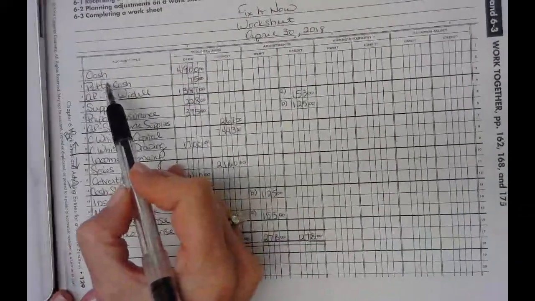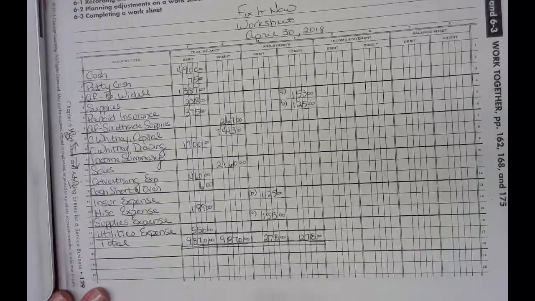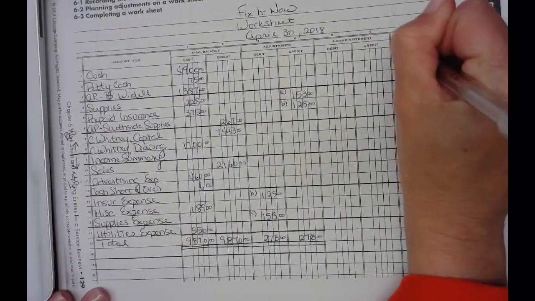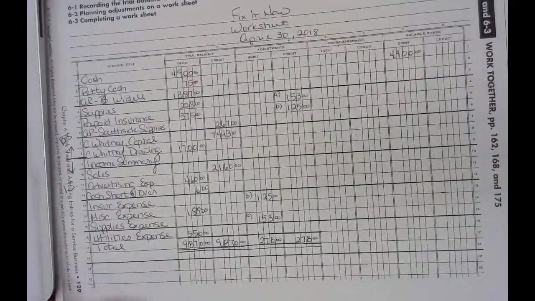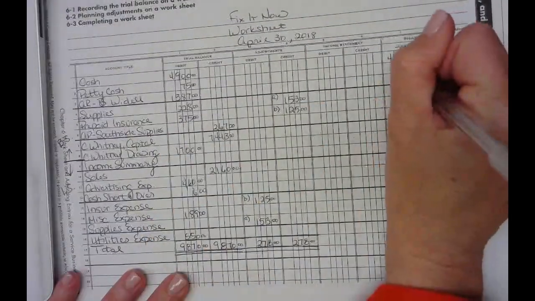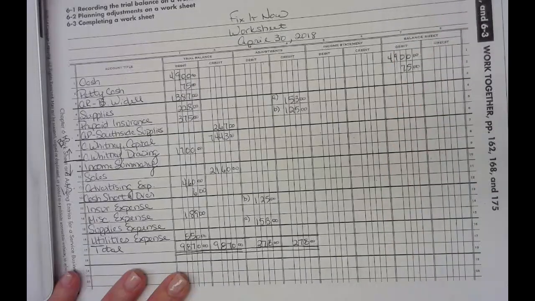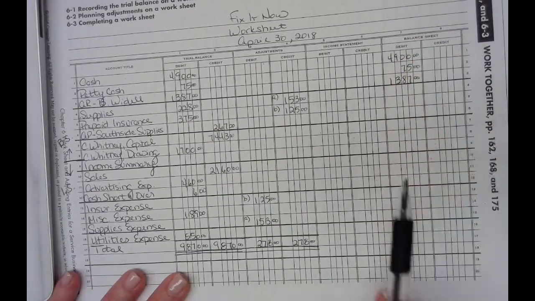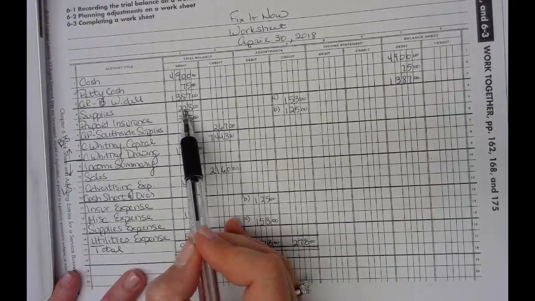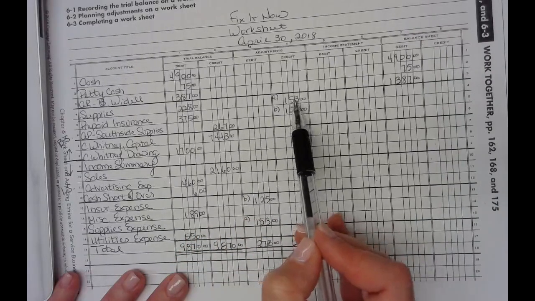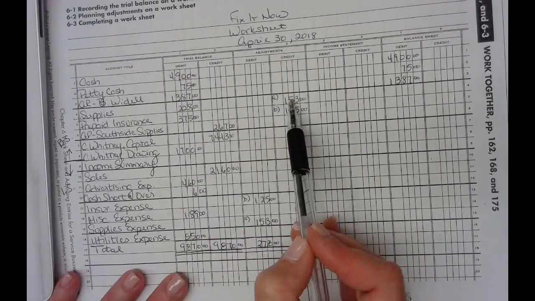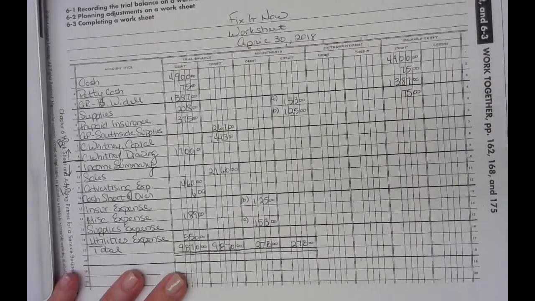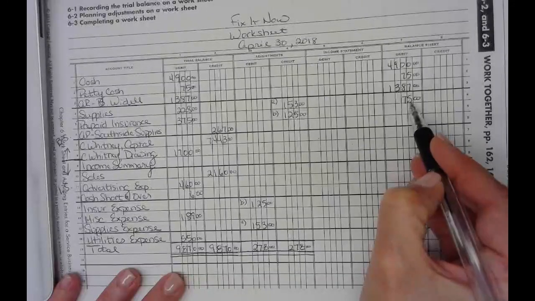So when I start with cash, cash is above that line, so it's going to go on the balance sheet. I'm going to take the $4,900 and carry it over to the balance sheet debit column. Petty cash, balance sheet debit, accounts receivable, balance sheet debit. Now when I get to supplies, I had $228 debit. I had how much I used up, so I subtract these two amounts, and the $75 is what's going to get carried over to the balance sheet debit column.